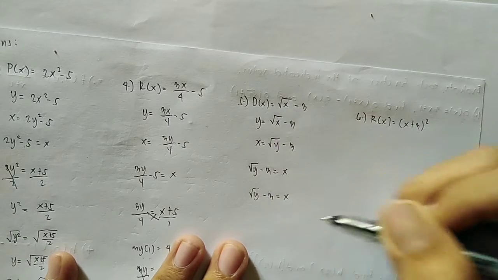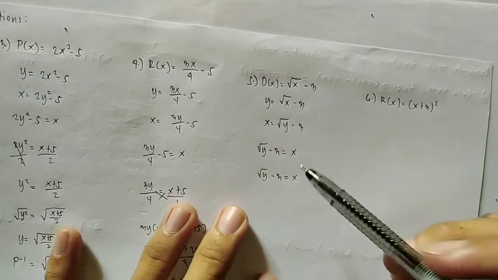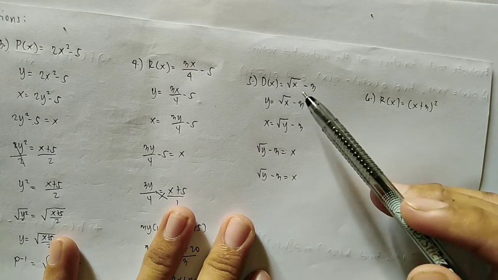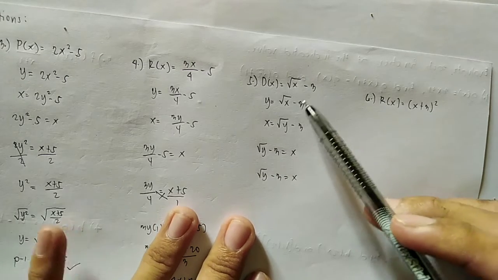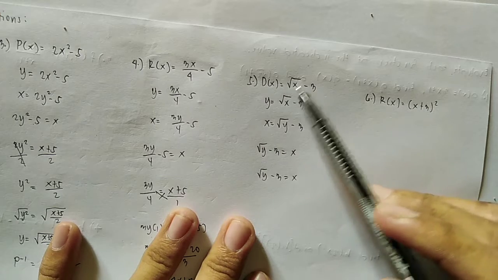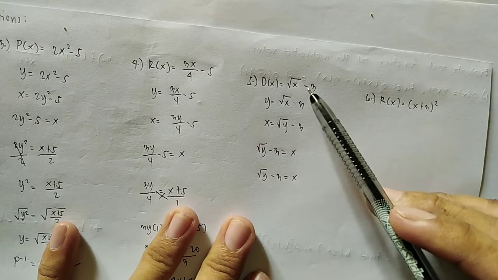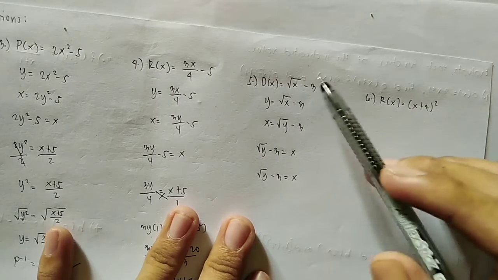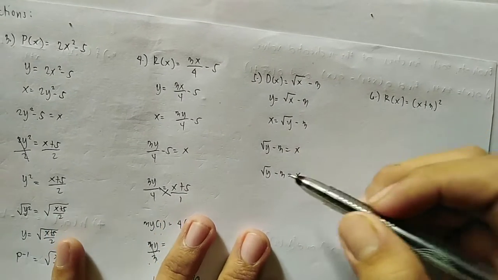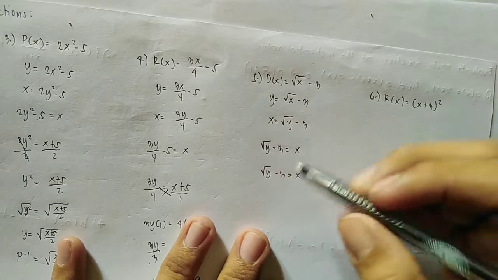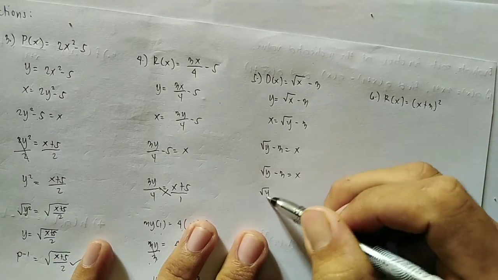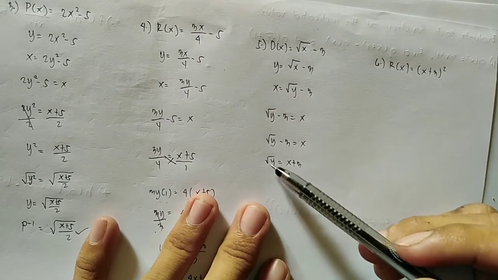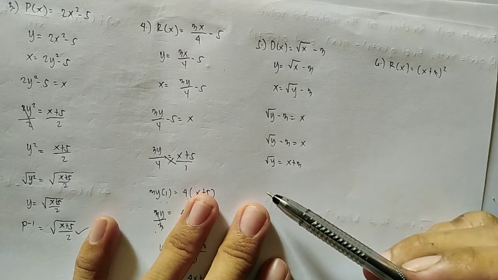So again, x equals the square root of y minus 3. Negative 3 is not part of the radical sign here. So always remember that only the y variable is under the radical sign. Now we have to transfer negative 3 to the other side. It will become positive 3, x plus 3. So our goal is to make the left side y only.